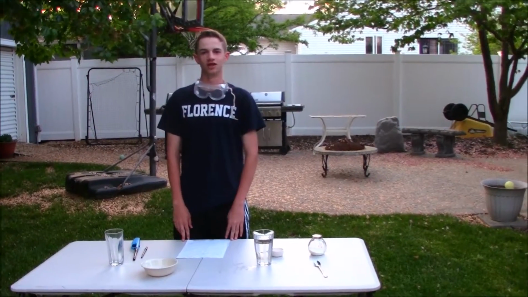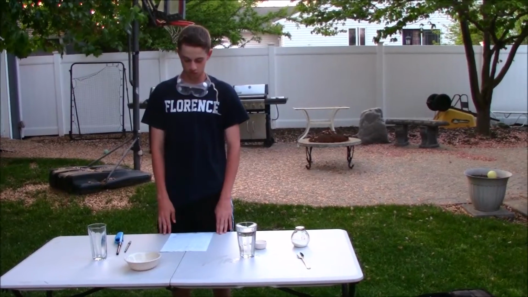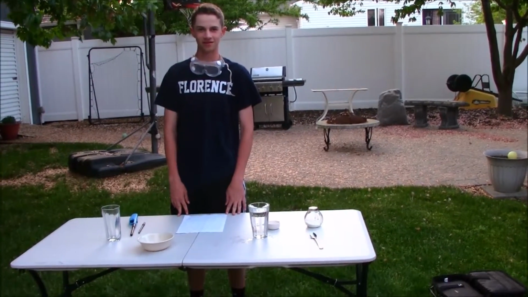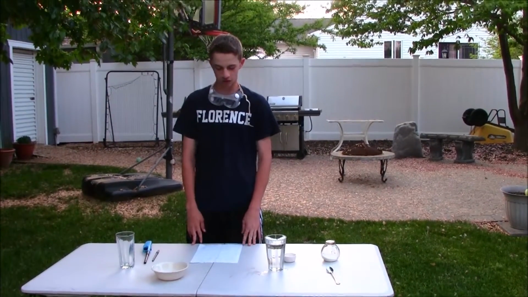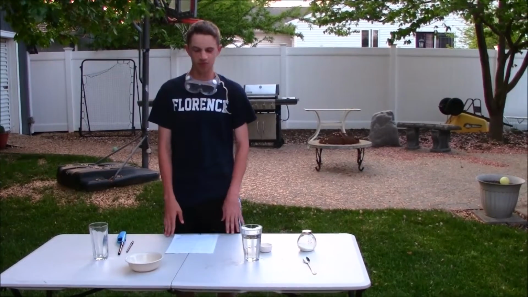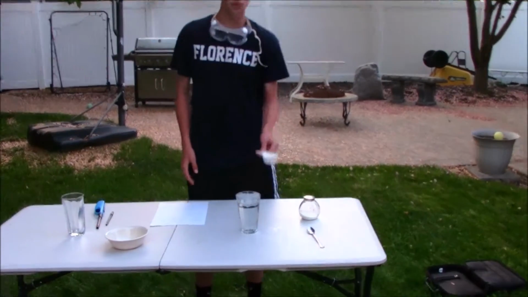The other type of change besides a physical change is, of course, a chemical change. Chemical changes occur when a substance changes in composition or into a different substance. Our example of this is dissolving rice-filled salt into water.